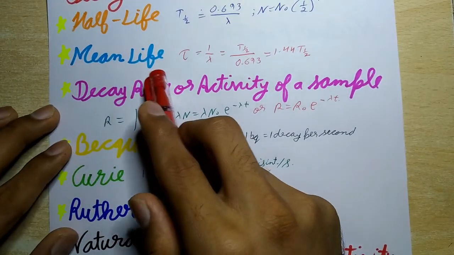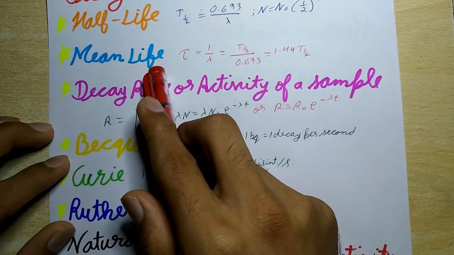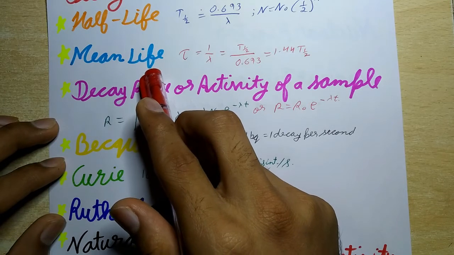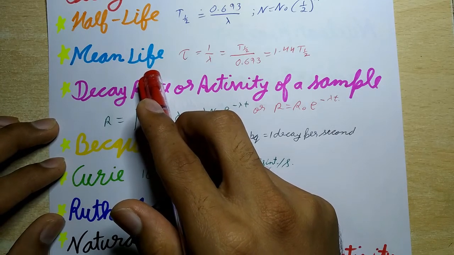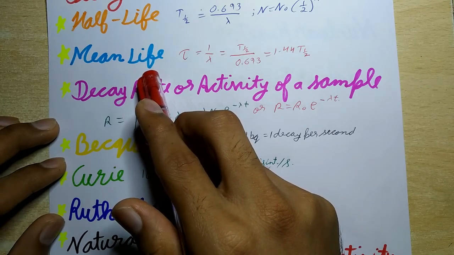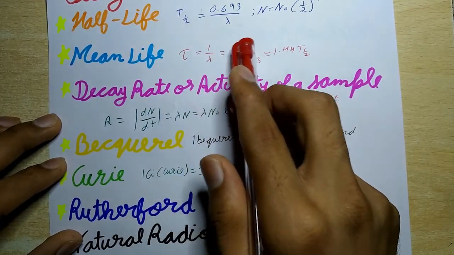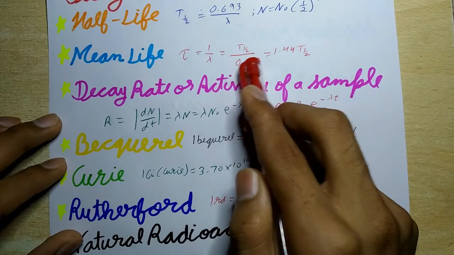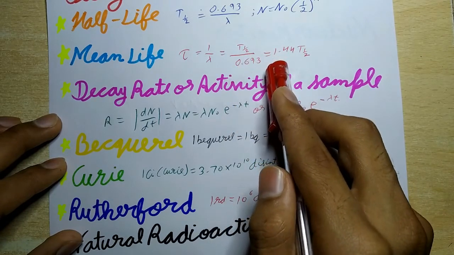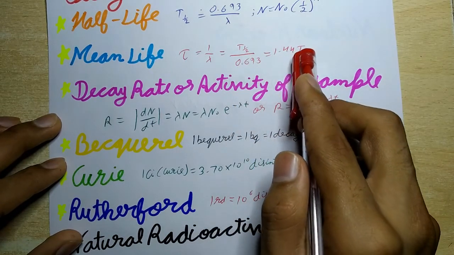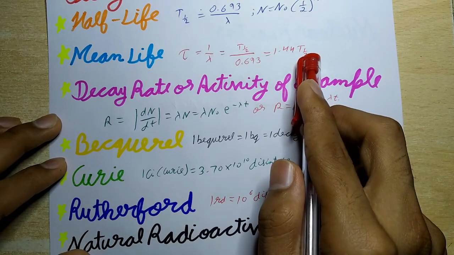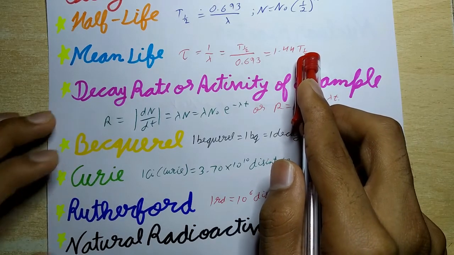Now mean life. It may be defined as the ratio of the combined age of all the atoms to the total number of atoms present in the given sample. So tau is equal to 1 upon lambda, which is equal to t1/2 upon 0.693, which is equal to 1.44 t1/2, and its units are second, day, year, etc.